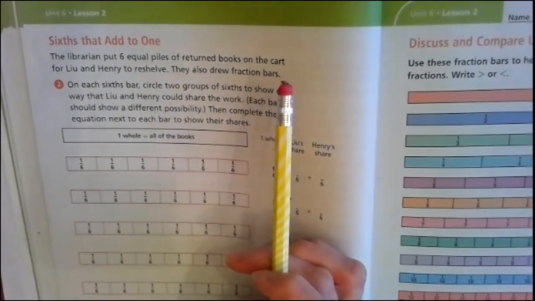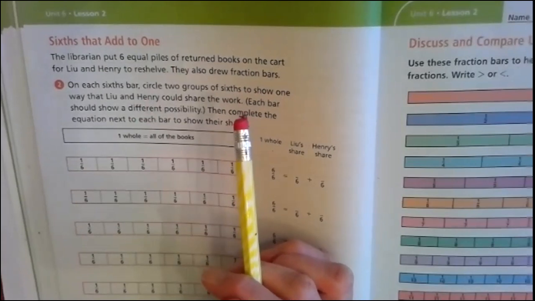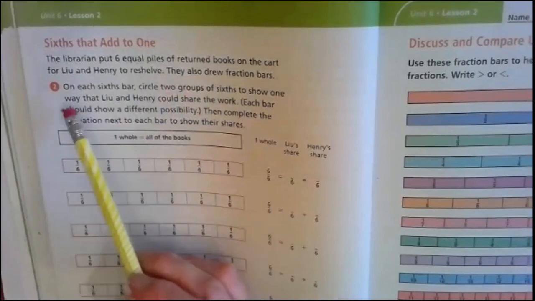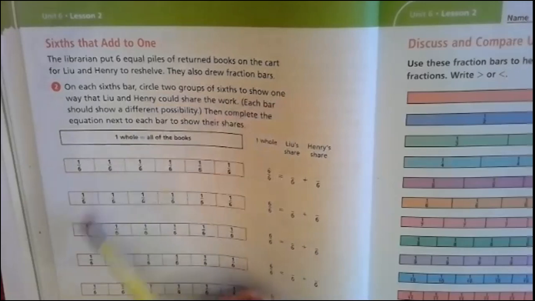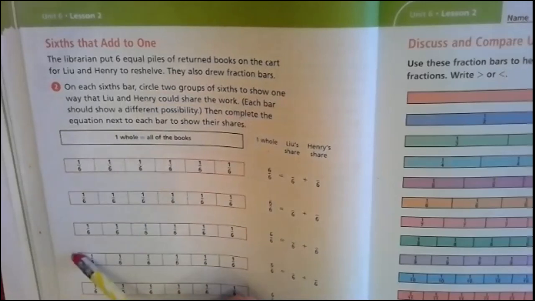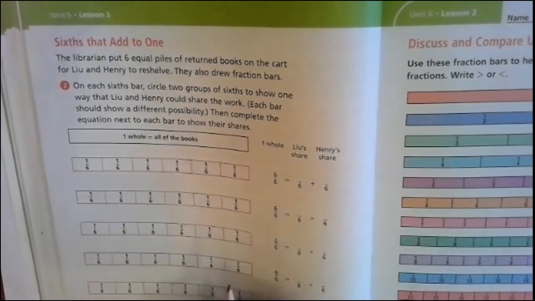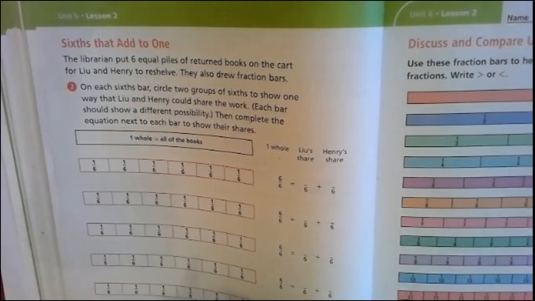If you're right now thinking, what page is she on? Don't worry, please just listen as we talk through, and then I will tell you the page to join us on. Listen and watch. On each sixth bar, circle 2 groups of sixths to show one way that Lou and Henry could share the work. Each bar should show a different possibility, then complete the equation next to each bar to show their shares.